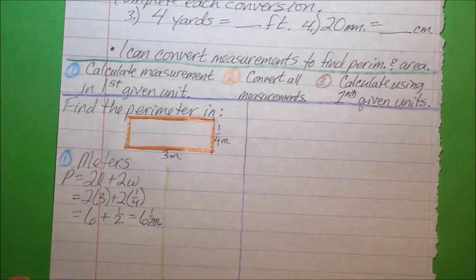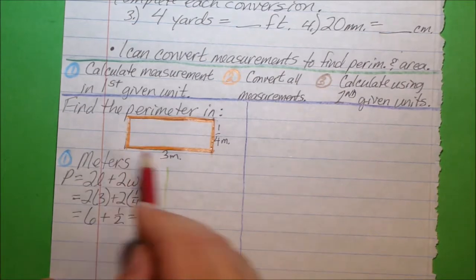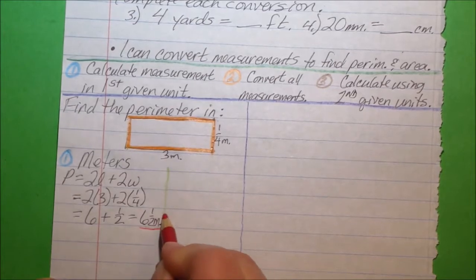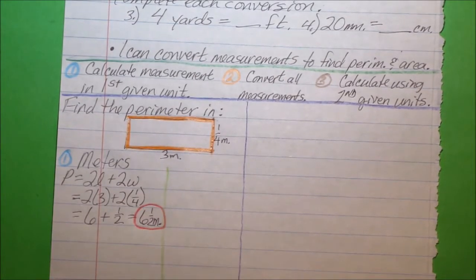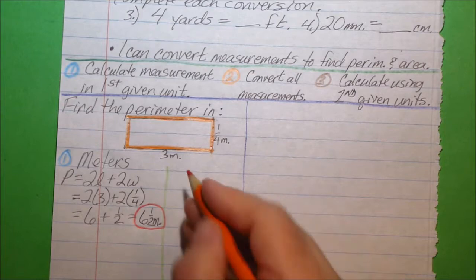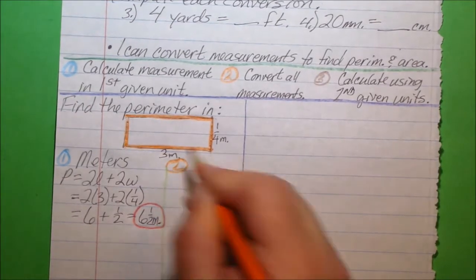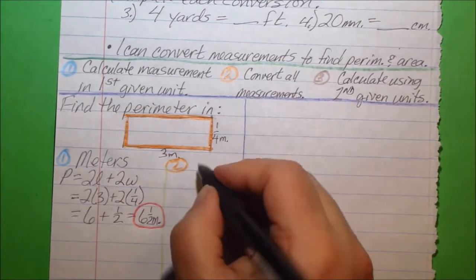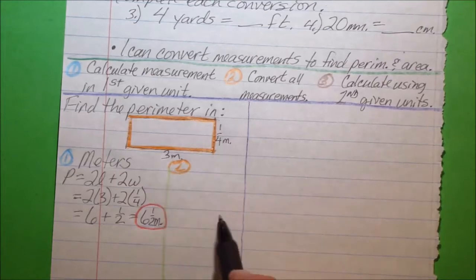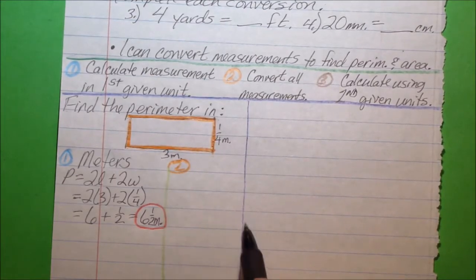I'm kind of making a column. All right, so the perimeter of this figure is 6.5 meters. All right, now step 2 is to convert those measurements, the 3 and the 1/4, to centimeters.